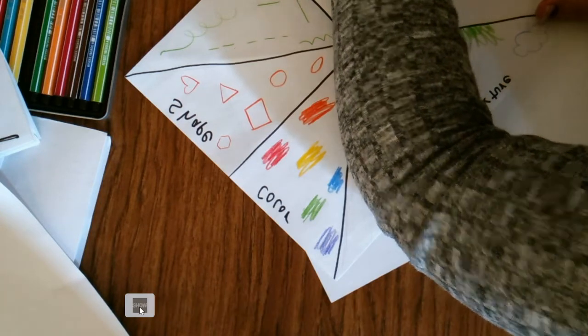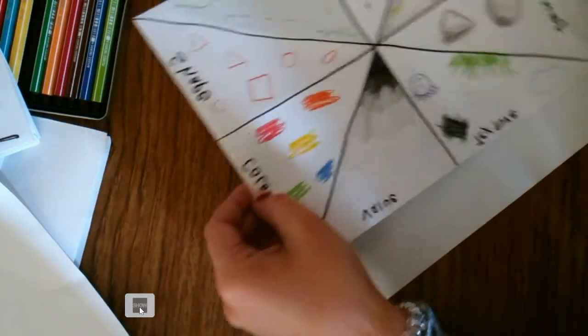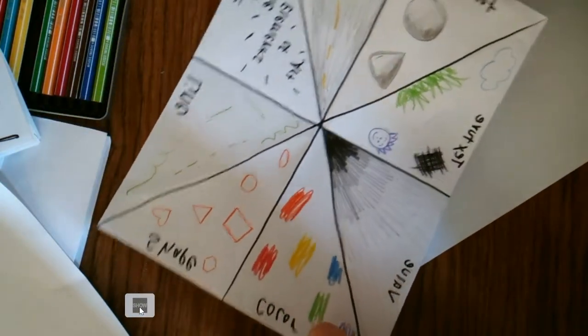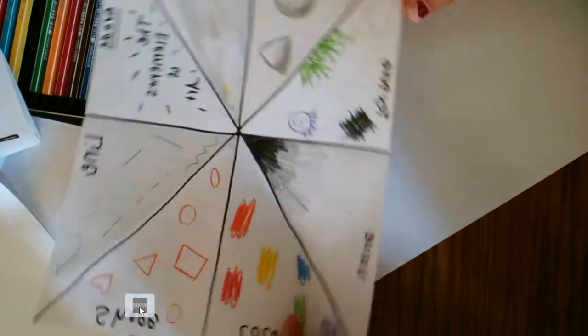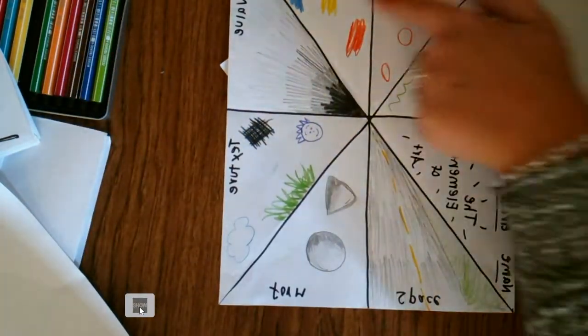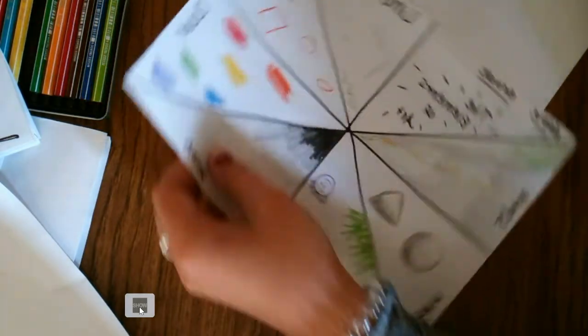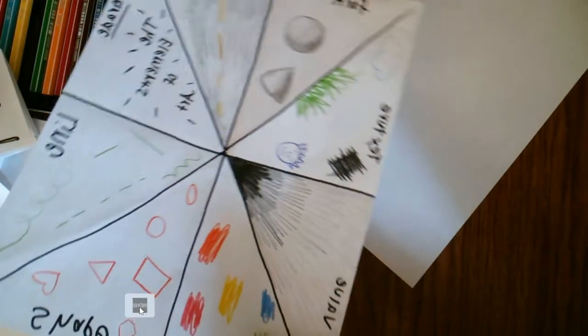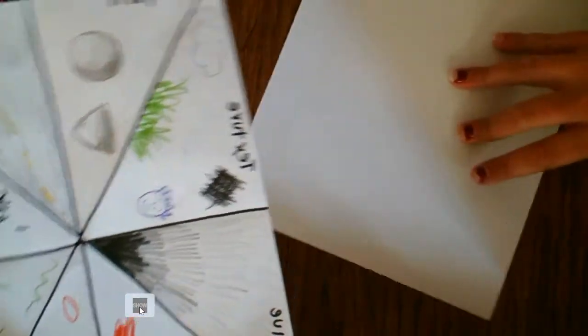Hello, second graders. We are talking about the elements of art this week. You guys are going to make your own little 7-section guide to the elements of art, okay? I'm going to show you the steps on how to do that now.